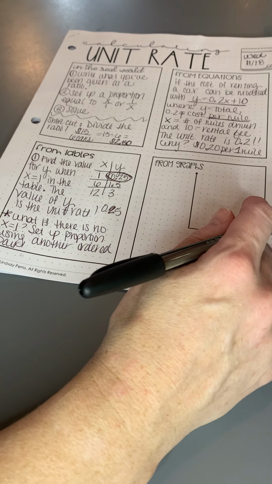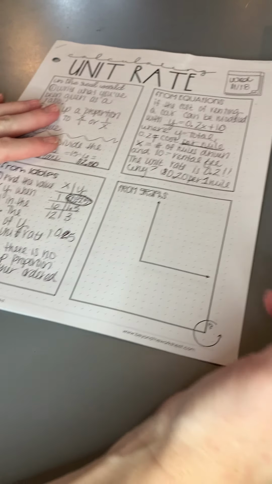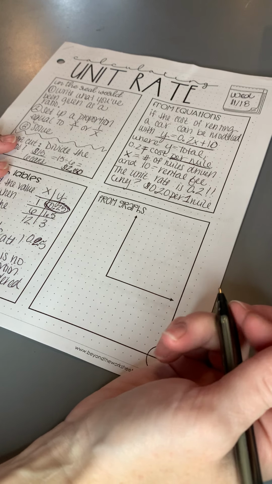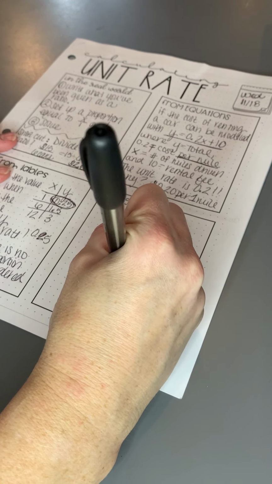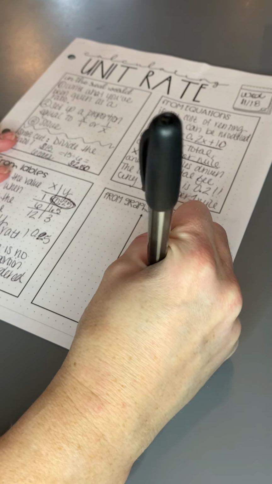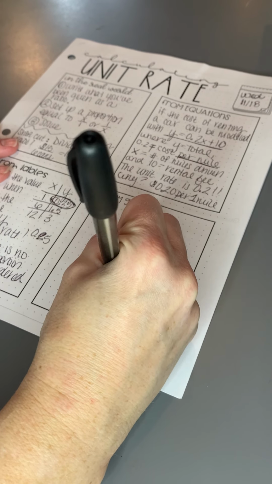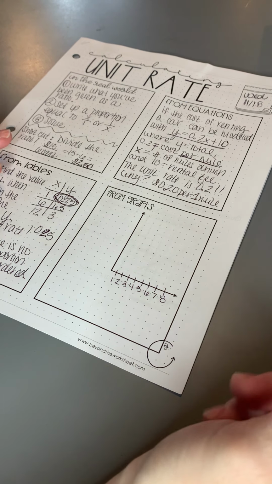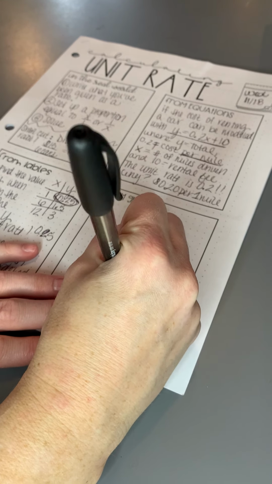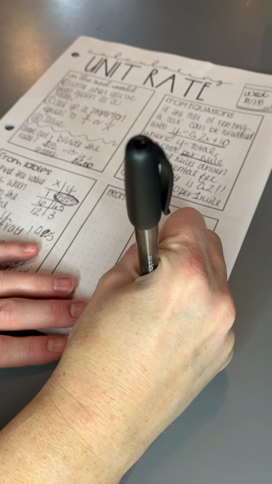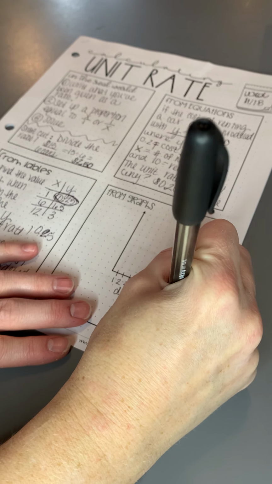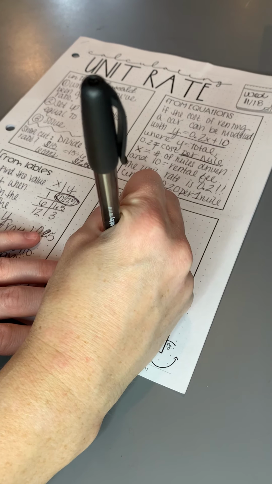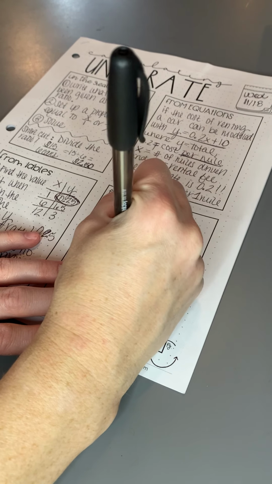So, another thing you can take unit rate from is graphs. So it's 1, 2, 3, 4, 5, 6, 7, 8. We're gonna label this up until 8. And relating to our problem from Monday, we're gonna label it dozen cupcakes. But this time it's gonna be about the cost of dozen cupcakes.